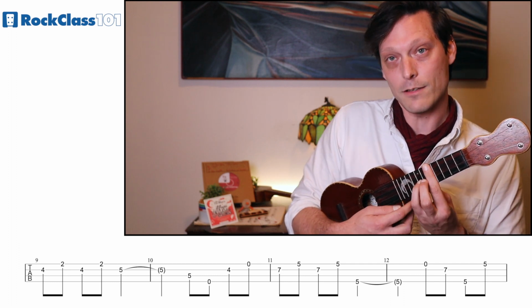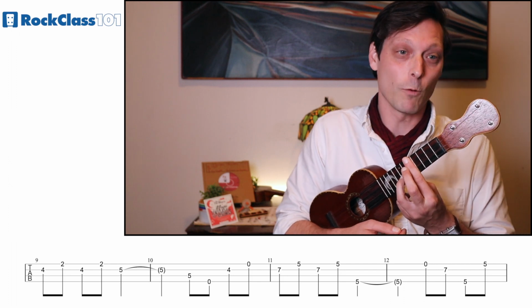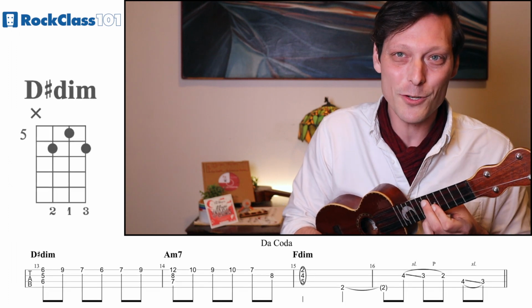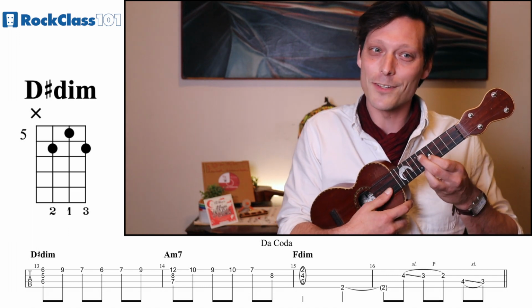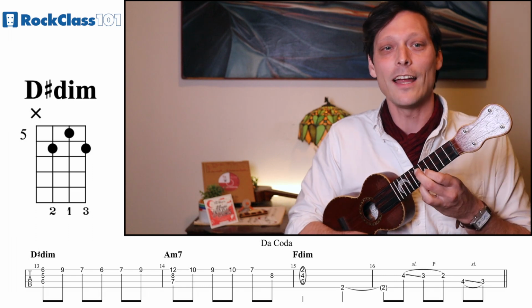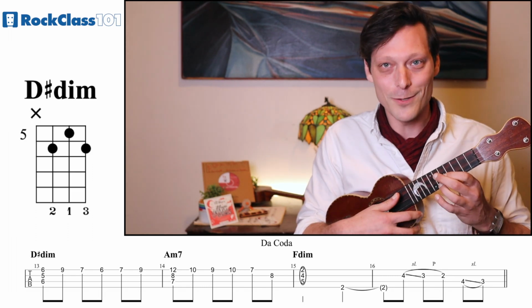You can also do this as a bar, like this. Again, whatever works for you. And then we're coming to a D sharp diminished chord, which looks like a G7th chord. Just slid on up to your 6th fret. And we're going to hit that. And then we're going to use our pinky to grab all these notes up top.